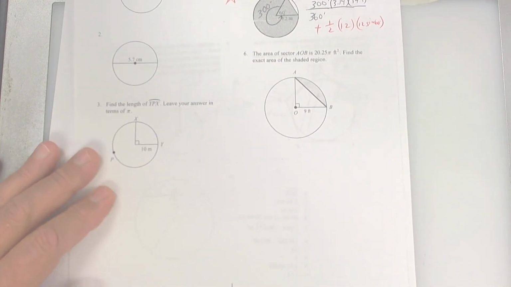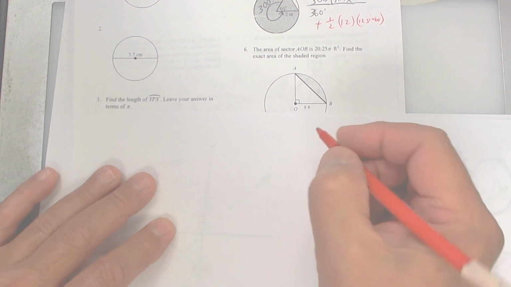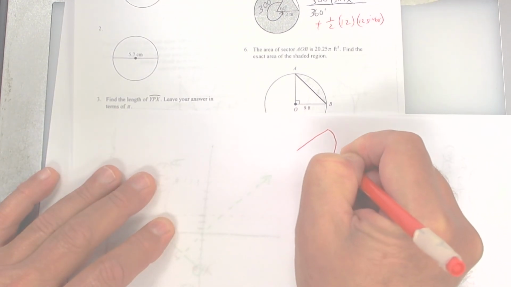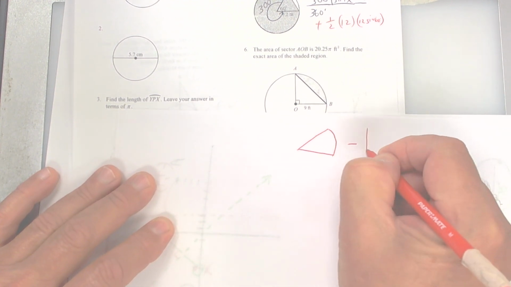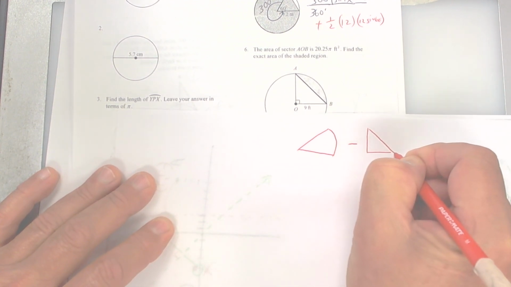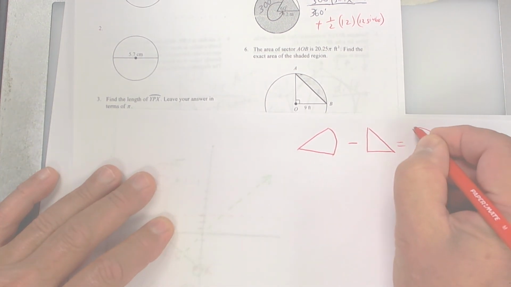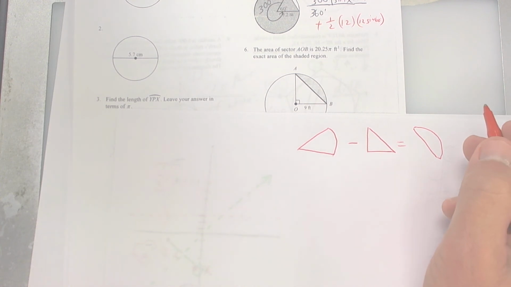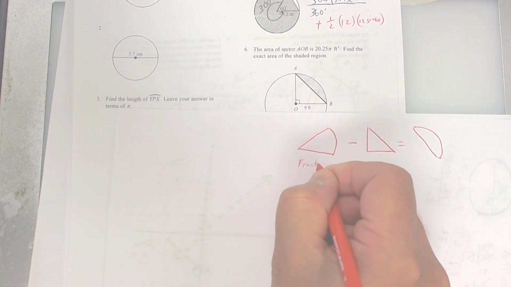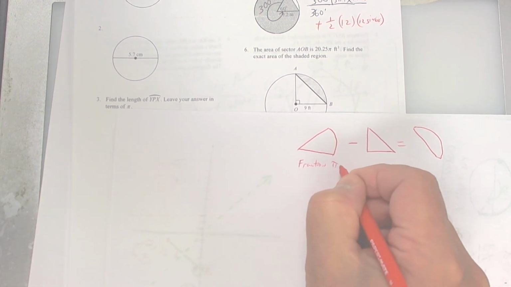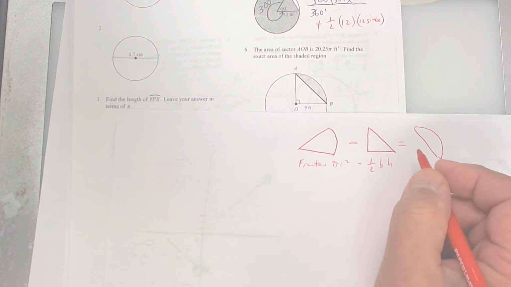This one right here is a sliver. All right, so to get the sliver, remember you would do the area of the sector, which looks like a cone, minus the triangle will equal the sliver. So these are some very hard problems here, and if you want to be the best, these are the ones you need to know. So this is a fraction times pi radius squared minus 1/2 the base times the height, okay?